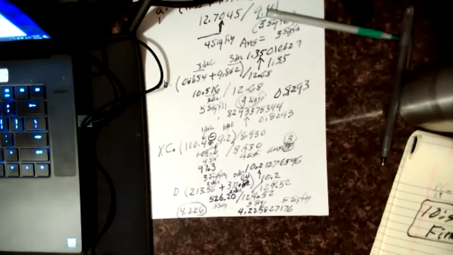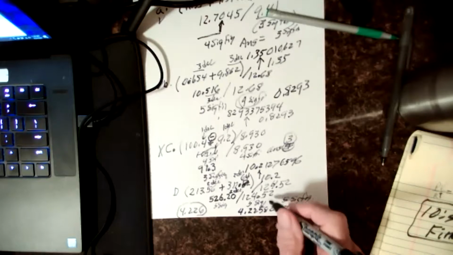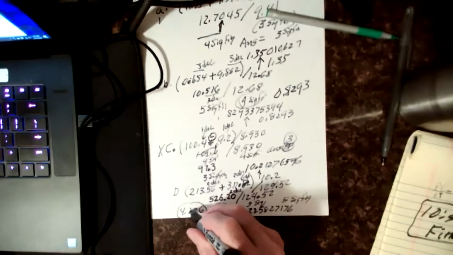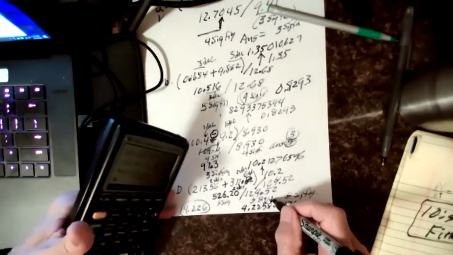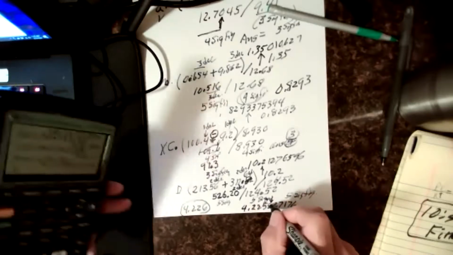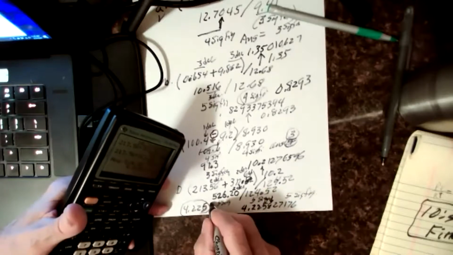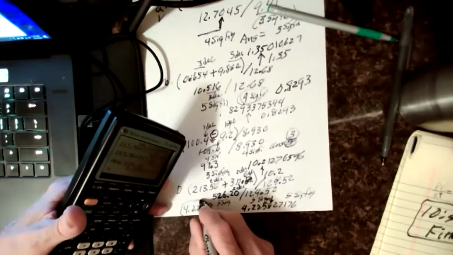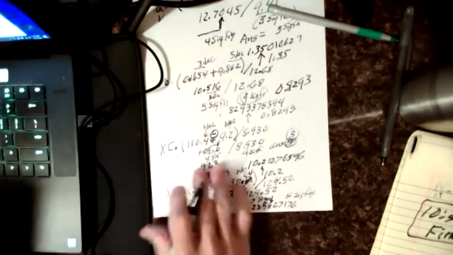Oh, no, it's right. Oh, wait. I said 5 significant figures. Sorry, I screwed up. I just showed you 4. It should round off in the 5th significant figure. 1, 2, 3, 4, 5. So it should have 4 decimal places. So this should be 4.2258 is the way it should have been reported, and it was not.